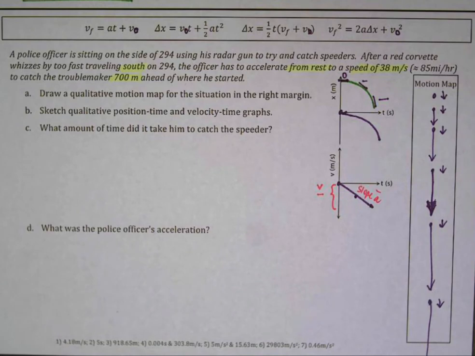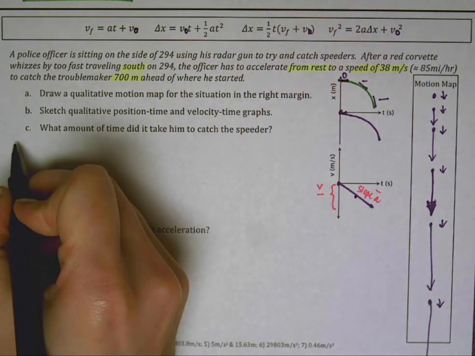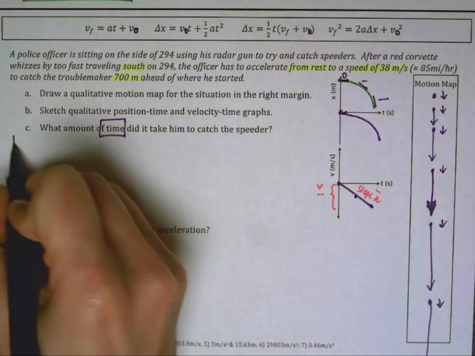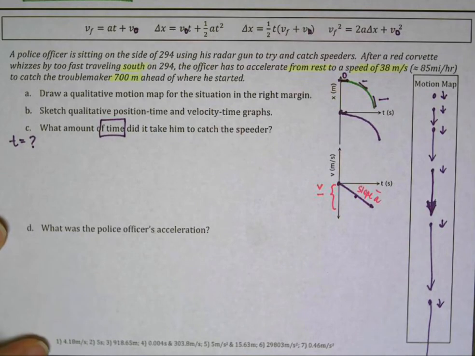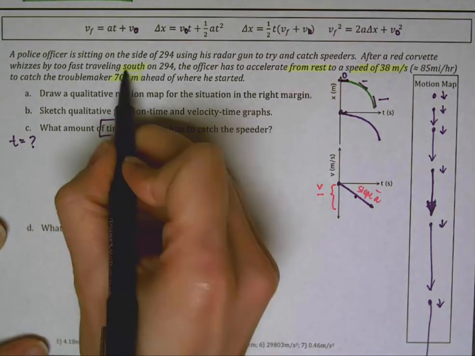It asks what amount of time did it take him to catch the speeder. When we're going through problems like this, I find it easiest to write down everything you know. If you noticed, I highlighted in the problem what we were given, and now I'm going to write it on the side as our givens and then our unknown. So we are looking for the time, so I'm going to write t equals question mark, as we just don't know what time is. We're traveling south, we have to keep that in mind.